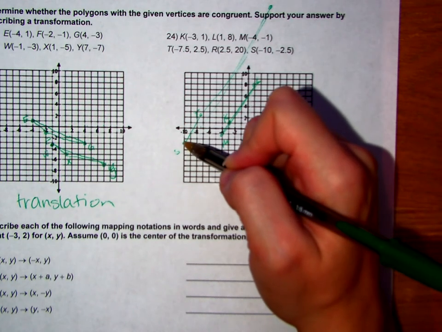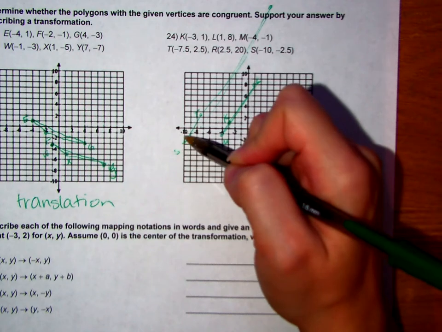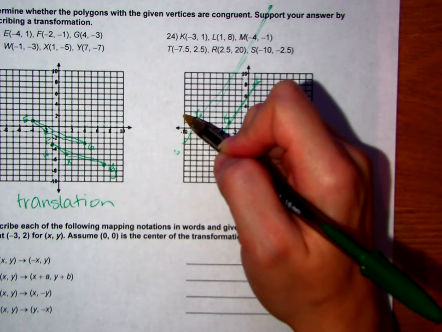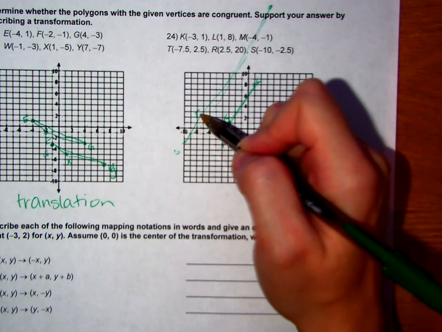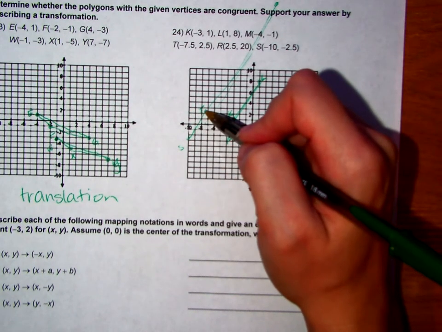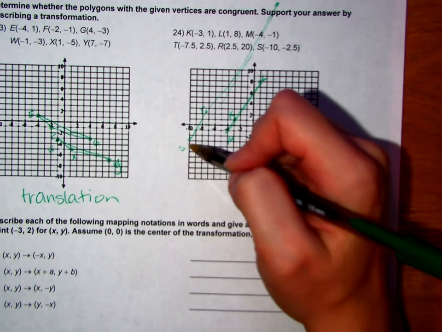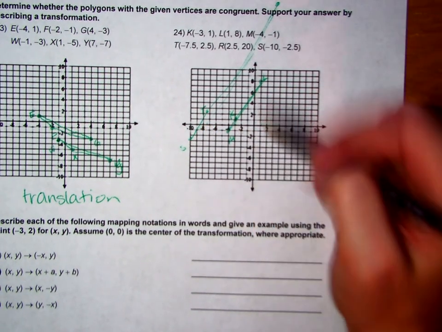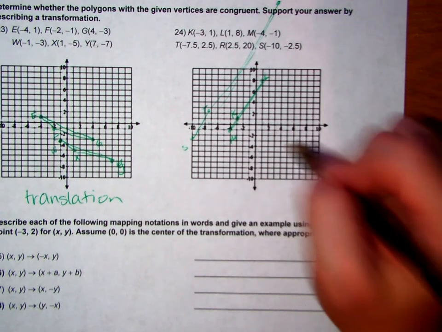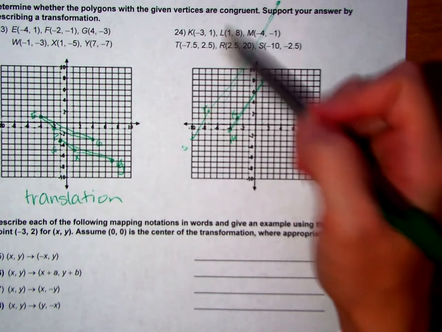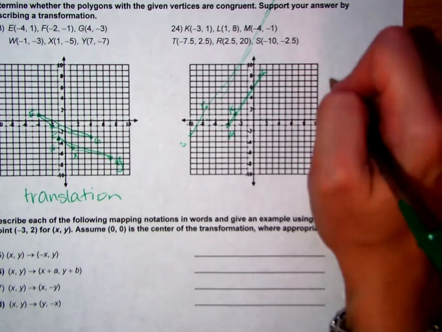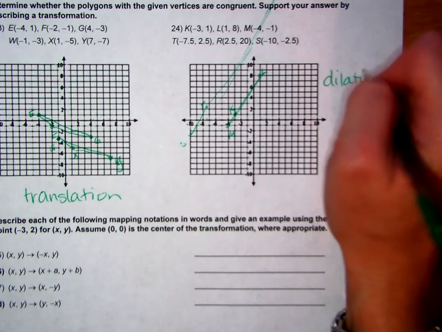Okay, so we went up 2.5 plus another 2.5, so that's 5 units over 2.5. So we really have that slope that matches here. You could check it again going up here and over. We could even do the slope formula on it, but I bet you this is a dilation.